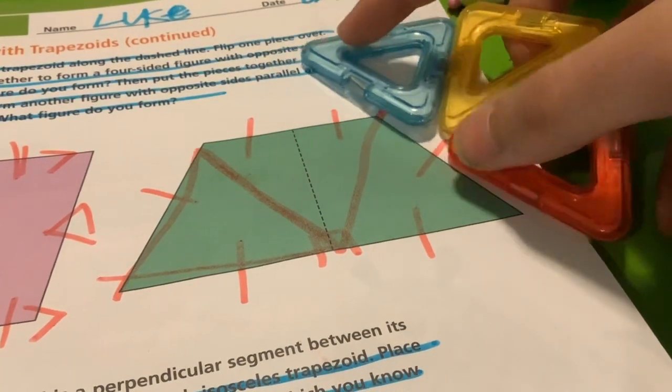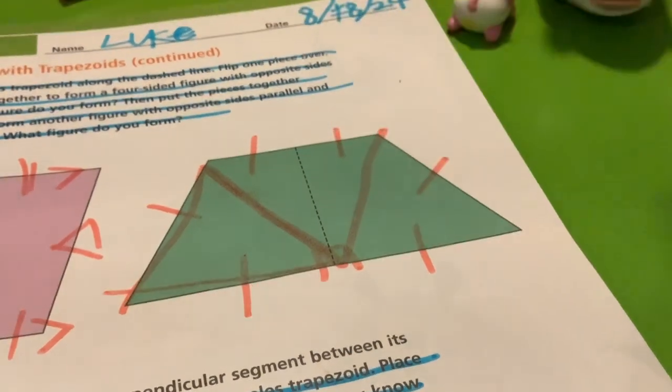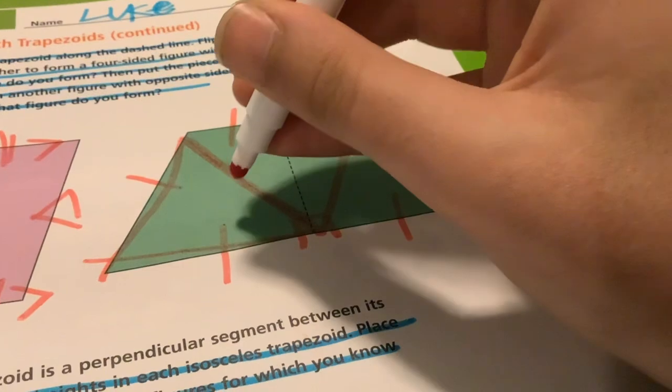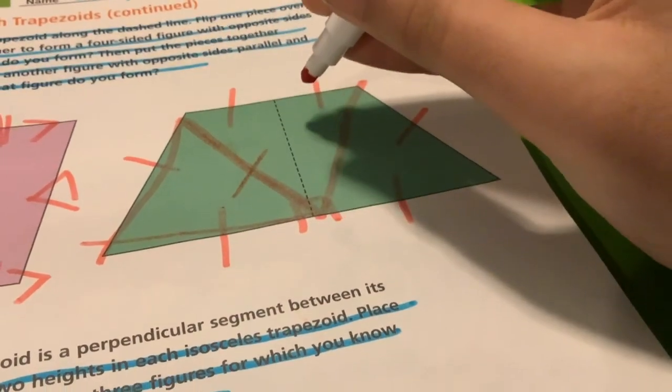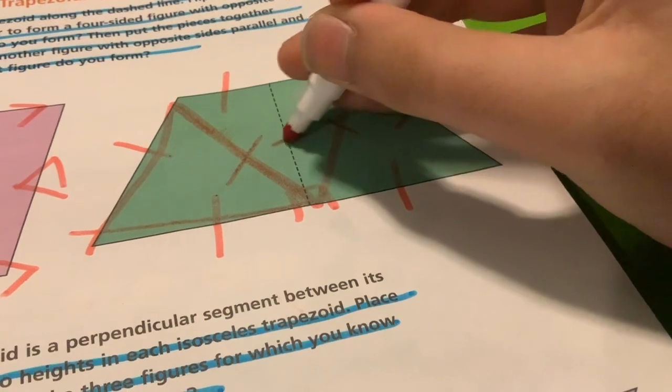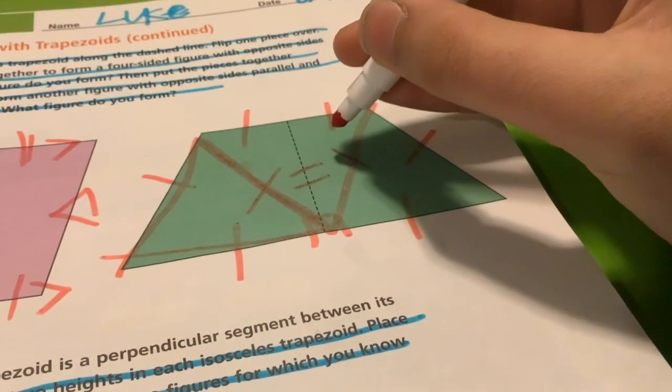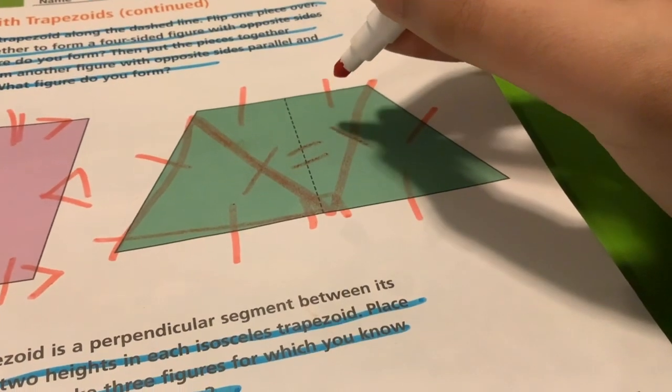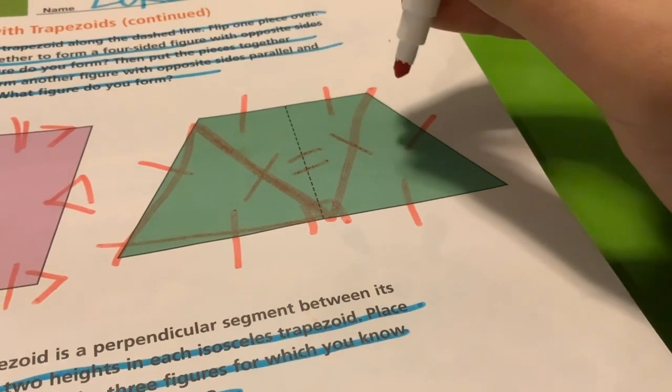Yes. And especially since all three triangles are equilateral, this means that all of the sides are equal. That's it. All of the sides are equal. Very, very interesting. Very interesting indeed, Ellie.